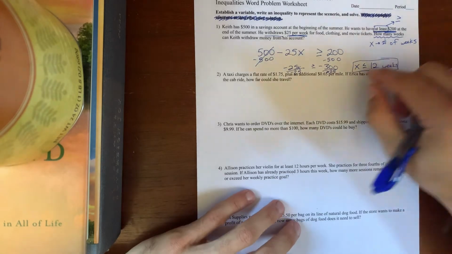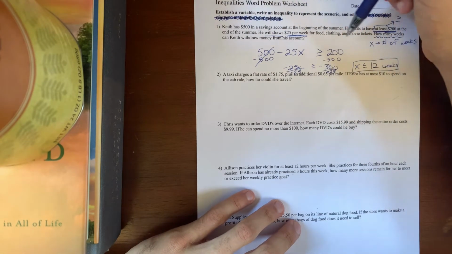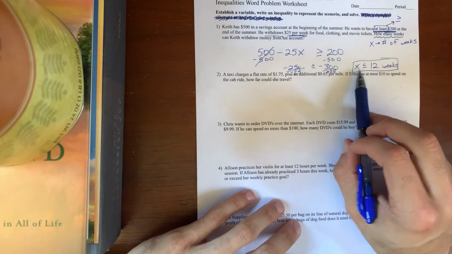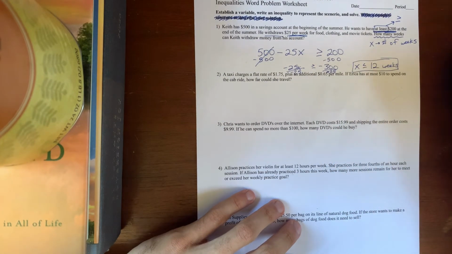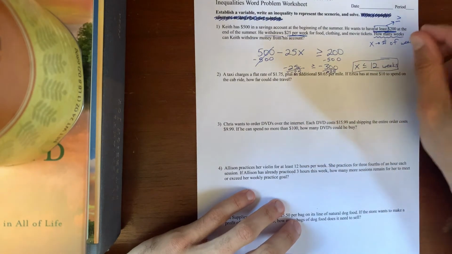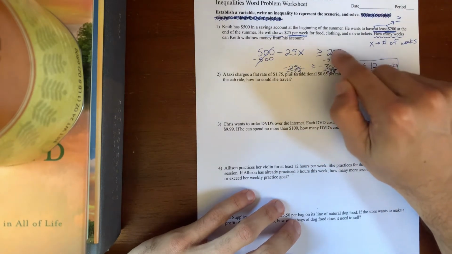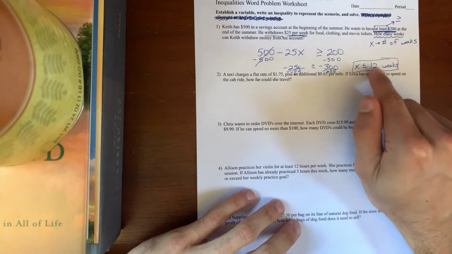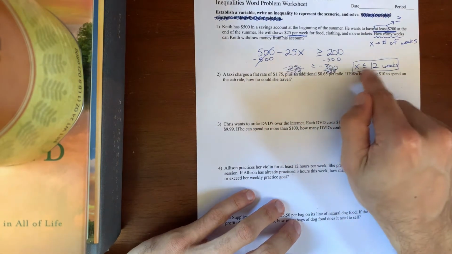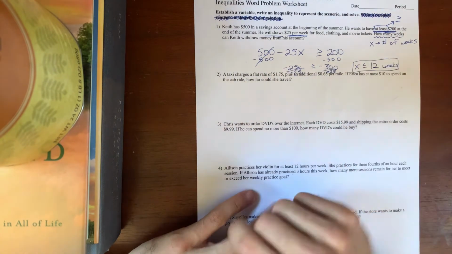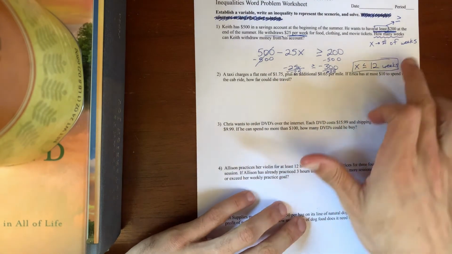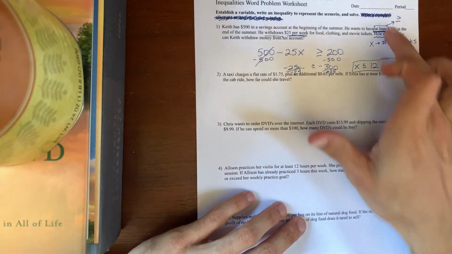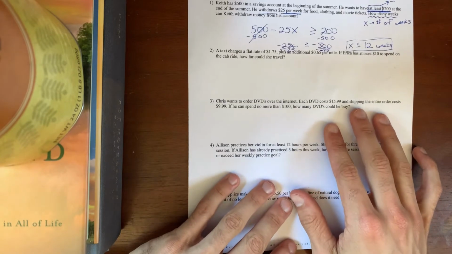So what is that saying? That's saying that he can withdraw money from his account. He can withdraw this $25 for 12 weeks or less, right? It would be good if he withdrew for less than 12 weeks, right? If he withdrew for 10 weeks, he would end up with more than the 200 that he wants. But what it's saying is x is less than or equal to 12. If he withdraws $25 per week for exactly 12 weeks, he'll end right at that $200 amount that he wants. So that's helpful for him to know that he can sustain this budget for 12 weeks to help him reach his goal. Okay, so that's number one.